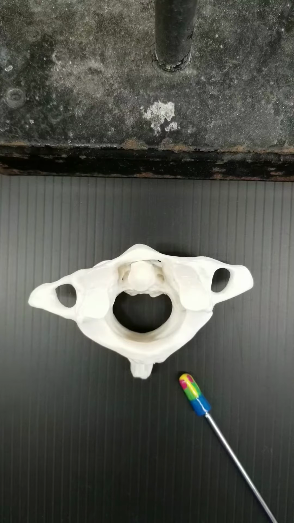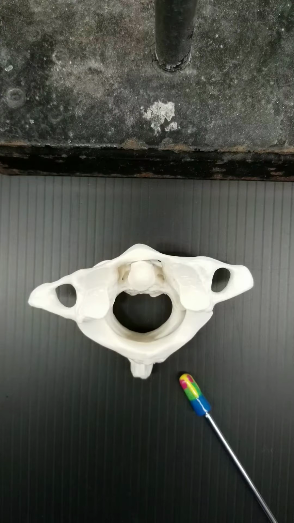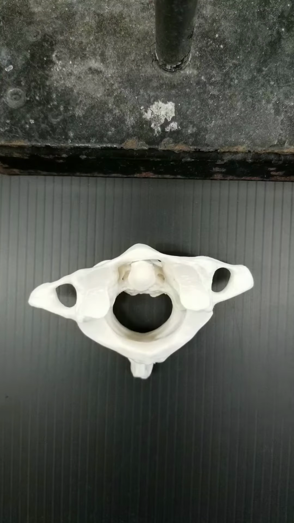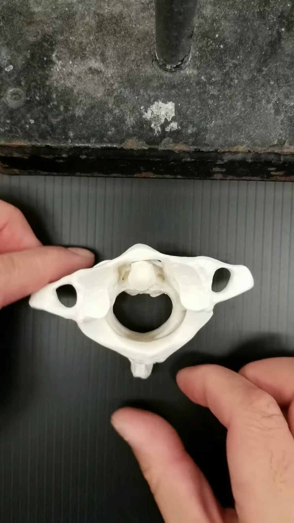C1, C2, C3 through 6, C7, and then just a quick overview again of the different vertebrae, cervical, thoracic, and lumbar. All right, so right now what we are looking at are two vertebrae, the most rostral, most superior.